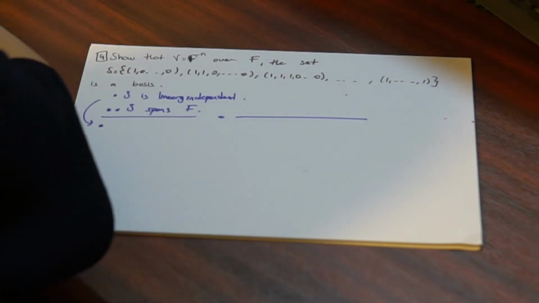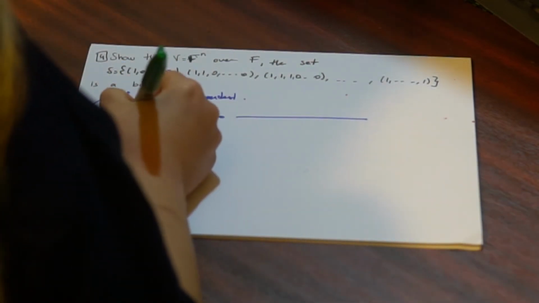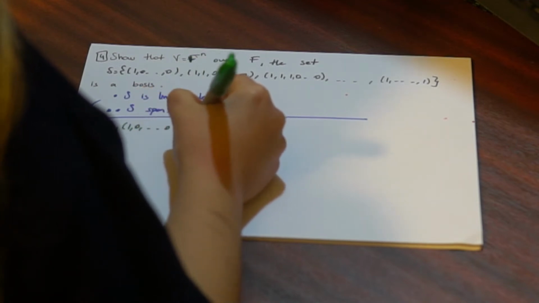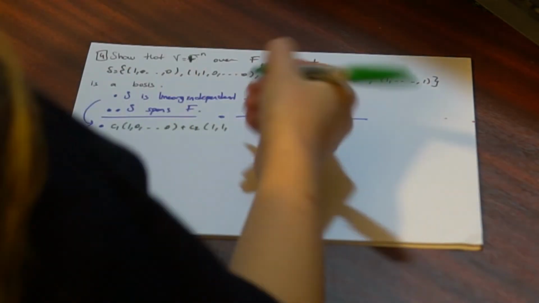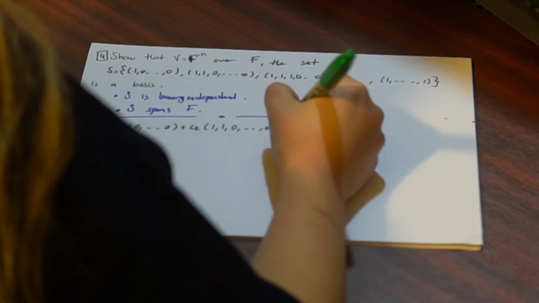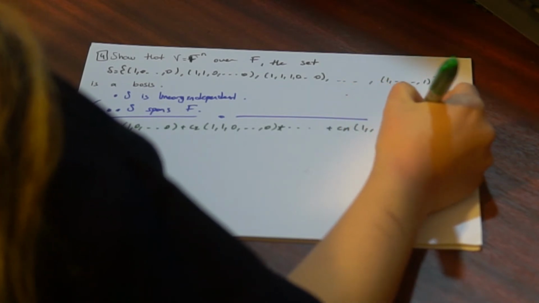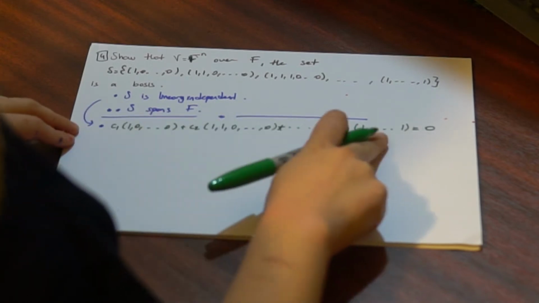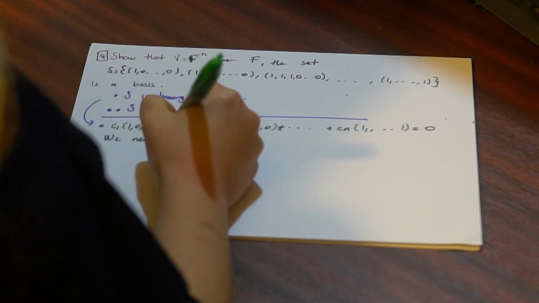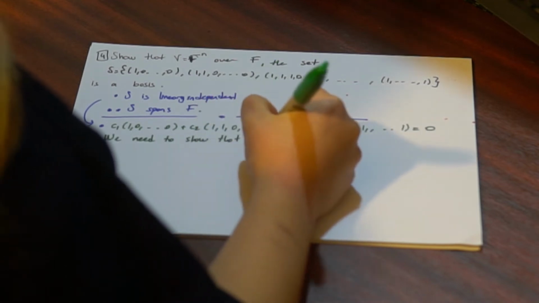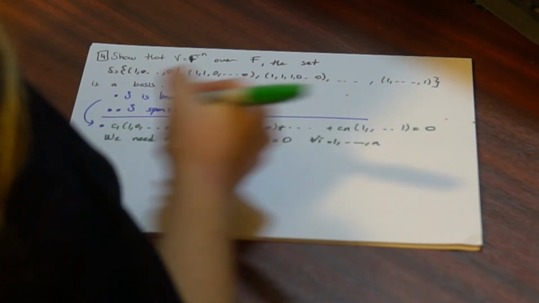So to show this one, I need to look at this equation. Let's look at C1 times (1, 0, 0, 0), plus C2 times, there is 1 at the first two components and 0 in the other ones, and it goes like this, plus dot dot dot, Cn times (1, 1, 1, 1) is equal to 0. Now we need to show that these Ci's are equal to 0. We need to show that Ci is equal to 0 for every i from 1 up to n.